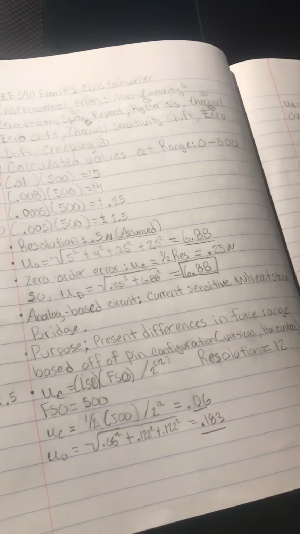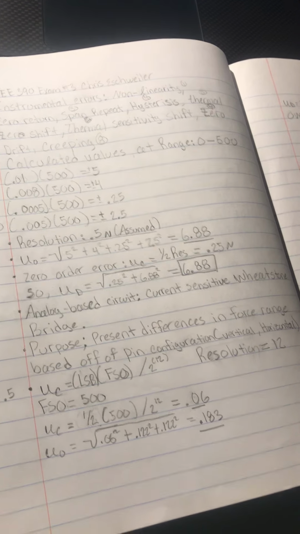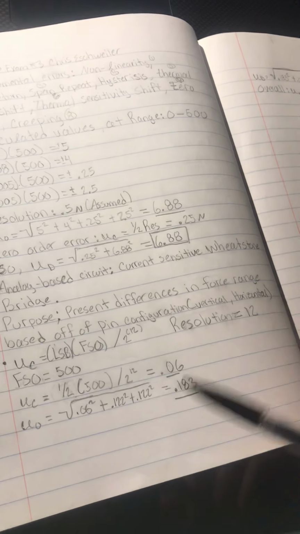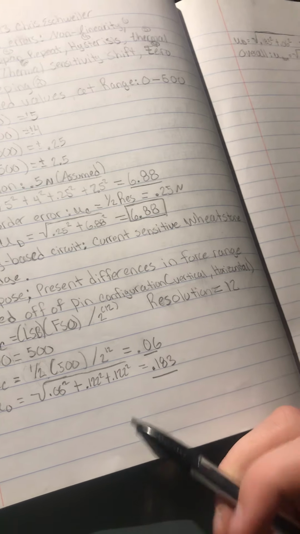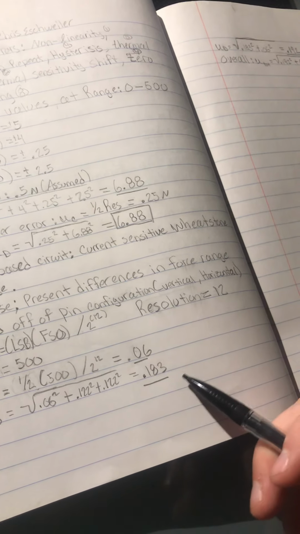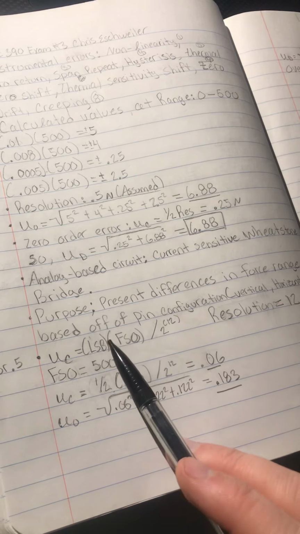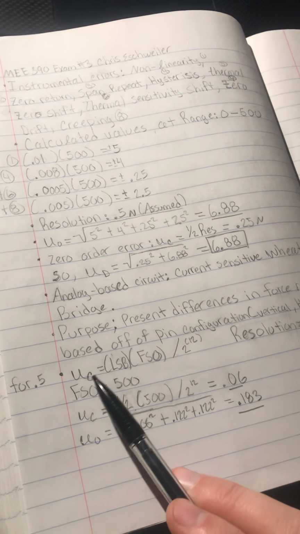So then, the next question was, if it's connected to the BTH1208LS, in order to find out the overall design stage uncertainty of this, you kind of follow the same path, but use a different equation.